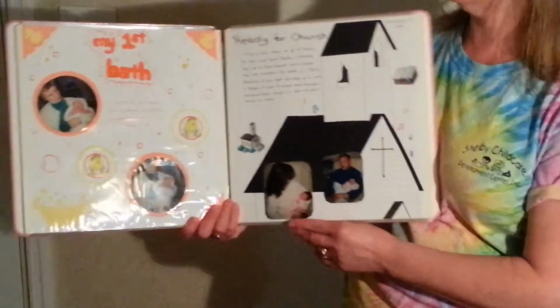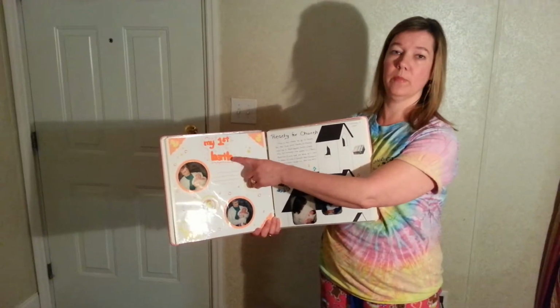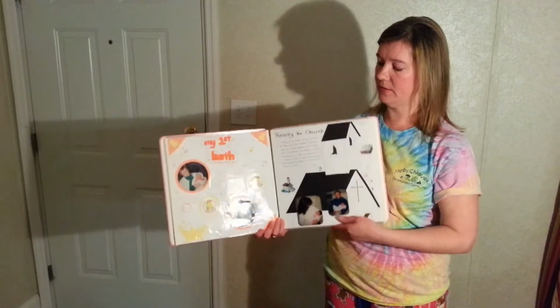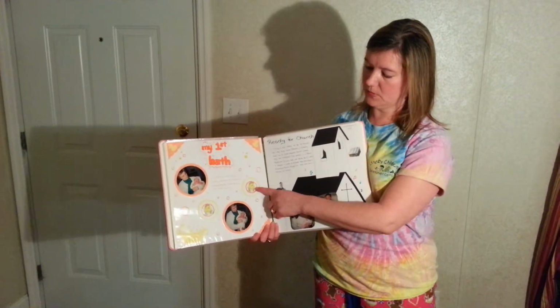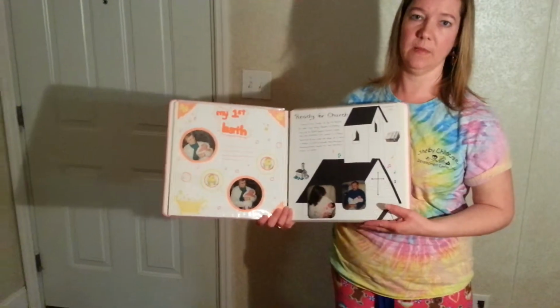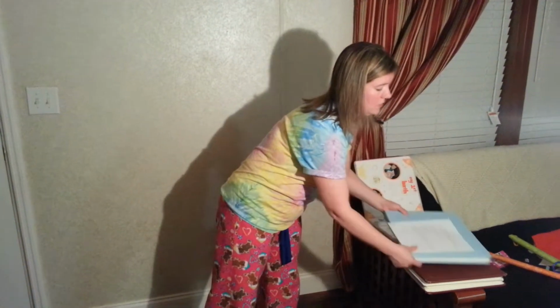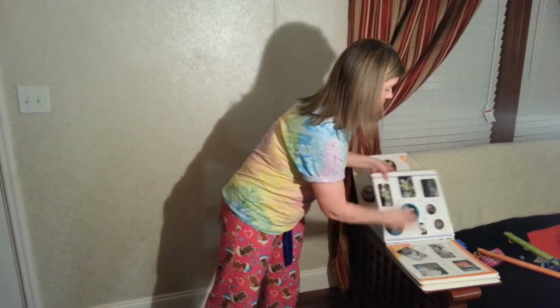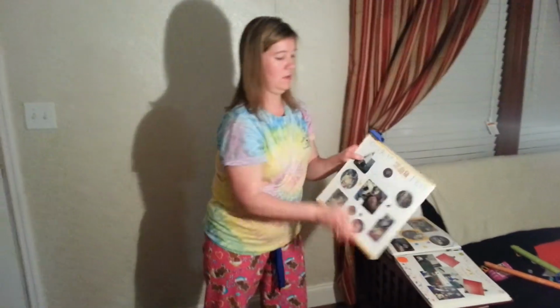Then after you have your pictures down on the paper, you need to decorate your page, and you can do this in different ways. Here I've drawn letters with bubbles to remind you of a bubble bath. This is her first bath, and I've got little ducks that I've used with the bathtub in the corner. And I also have another page where I've used the letters, and this one I actually entered into the fair and won first prize with it.